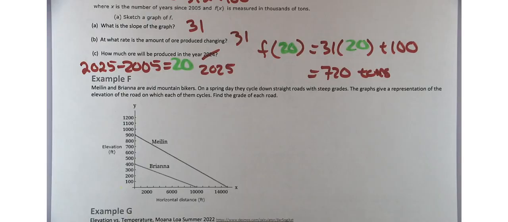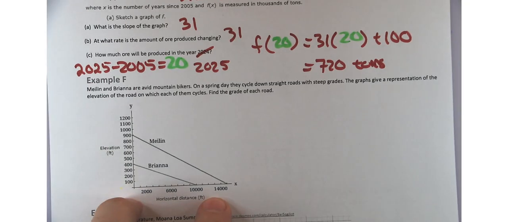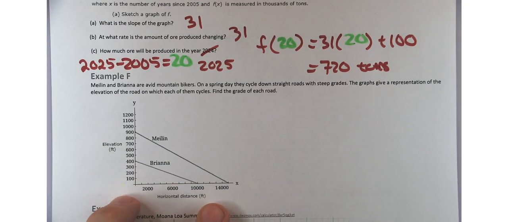Going downhill on a mountain bike is really fun. It's a lot of fun. And Mylin and Brianna are avid mountain bikers. On a spring day, they go straight down some steep grades. So you've got the elevation here, and you've got the distance traveled here. Which one of these, Mylin or Brianna, appears to be on a steeper ride?